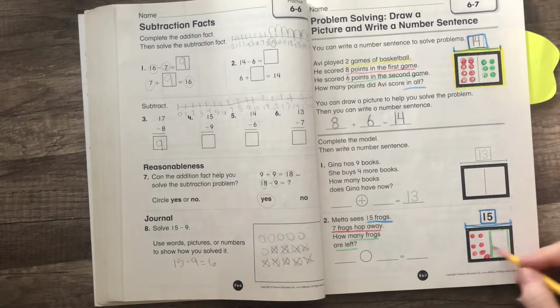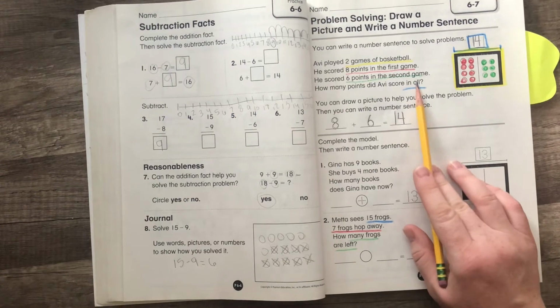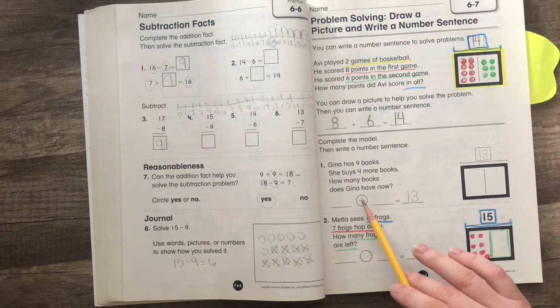So when we see a problem like this, when one of these numbers is missing, this is a subtraction problem, okay? When it asks in all or how many now or whatever it is, those are addition problems, as you saw here. In all is an addition problem. In this one, it's how many does she have now? How many does she have now?